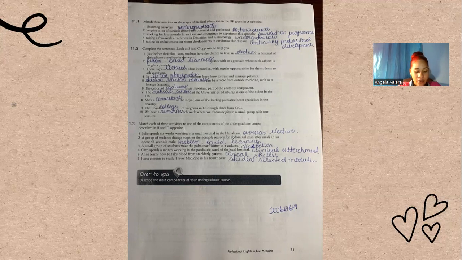She is a consultant at the Royal College, the leading pediatric health specialist in the country. The Royal College of Surgeons was founded in 1550. We have a seminar where we work in a small group. Match each activity to one of the components on the undergraduate course in the screen opposite.